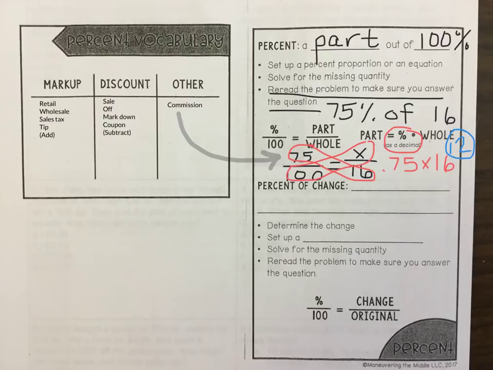Percent of change is a little bit different, so make sure that you realize that's a different type of formula. That's what you see down here, where it focuses on the amount of change. So let's do a quick example of that.